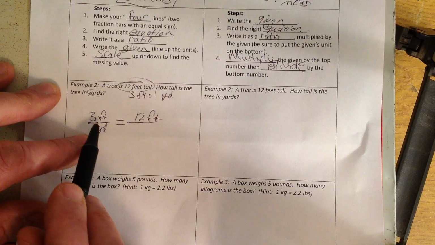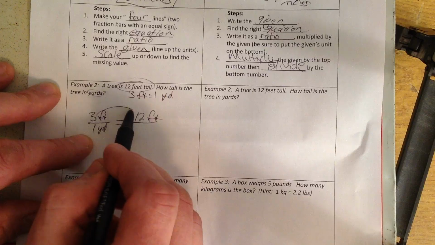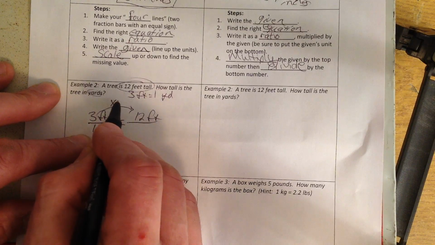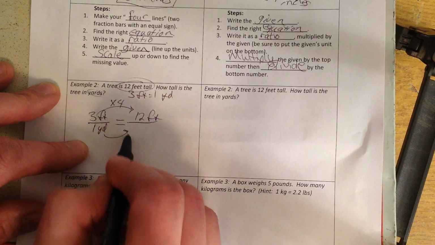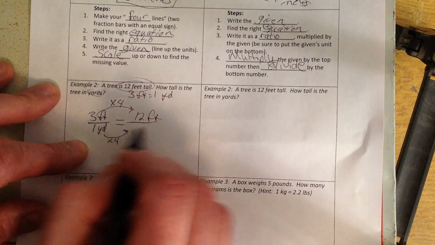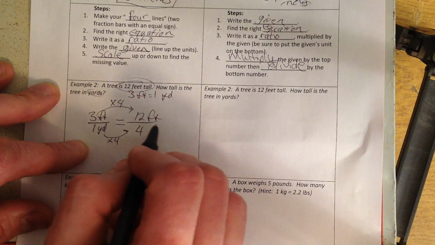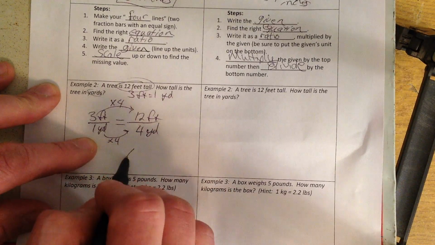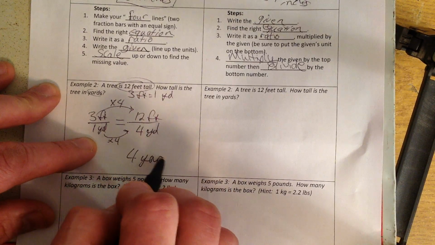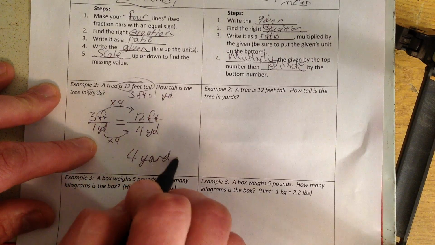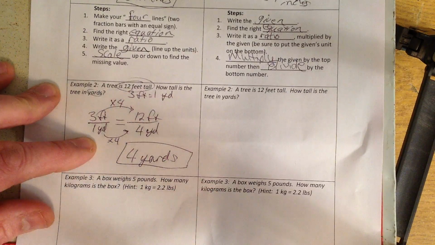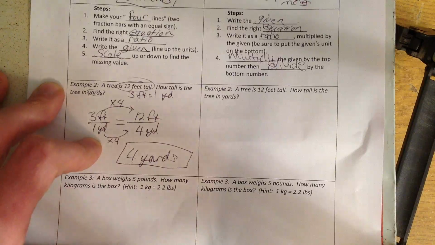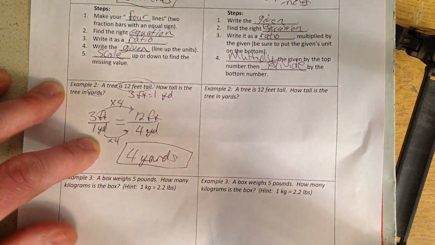Okay, and then to get from 3 to 12, I'm scaling up by a factor of 4. So multiply that by 4, and I get 4. And for what? Well, it's on down here with the yards, so we're going to say it's 4 yards. So how tall is the tree in yards? It is 4 yards.